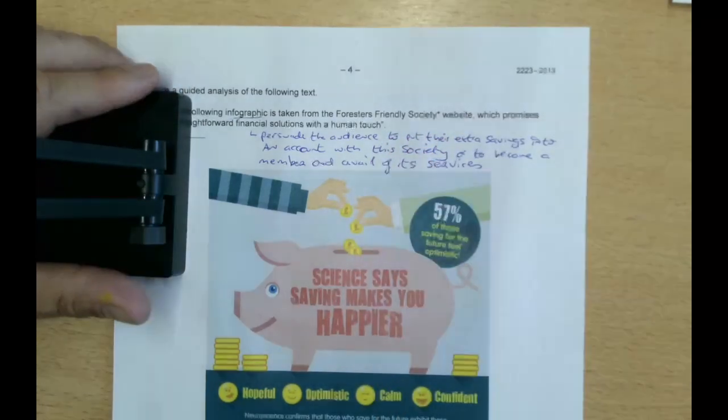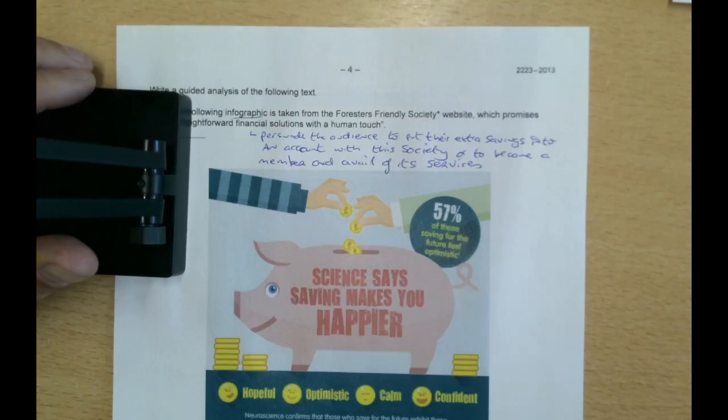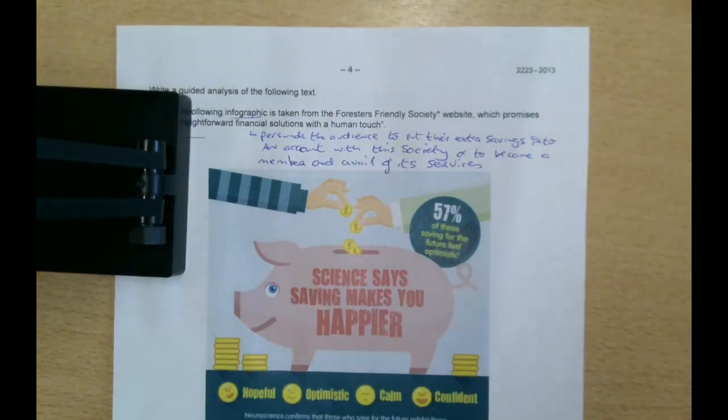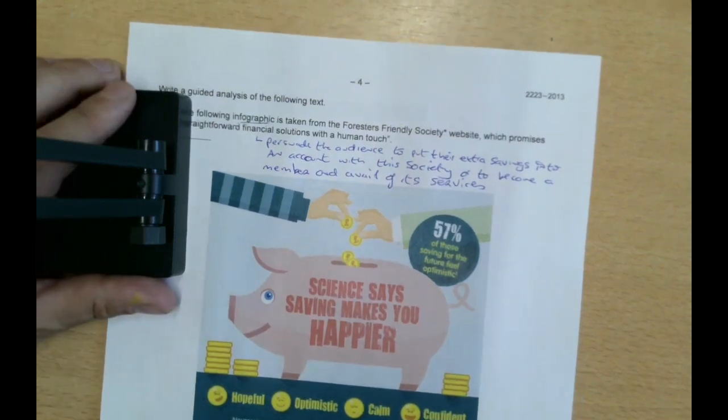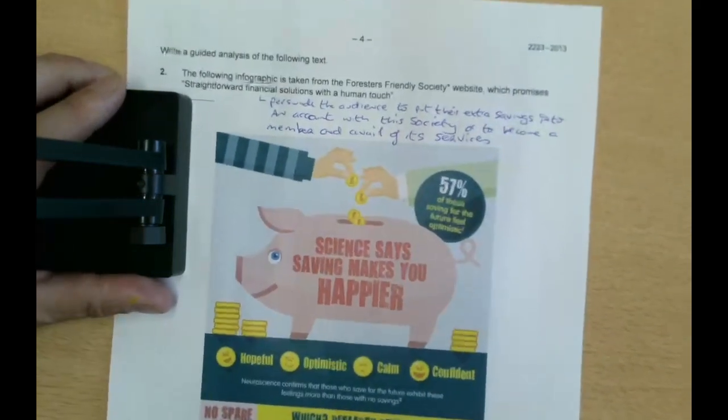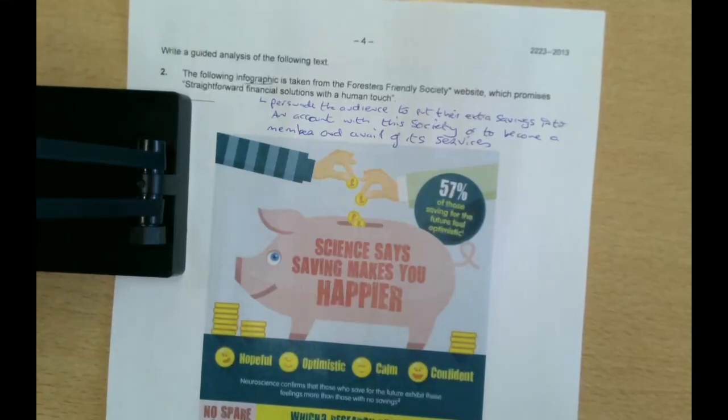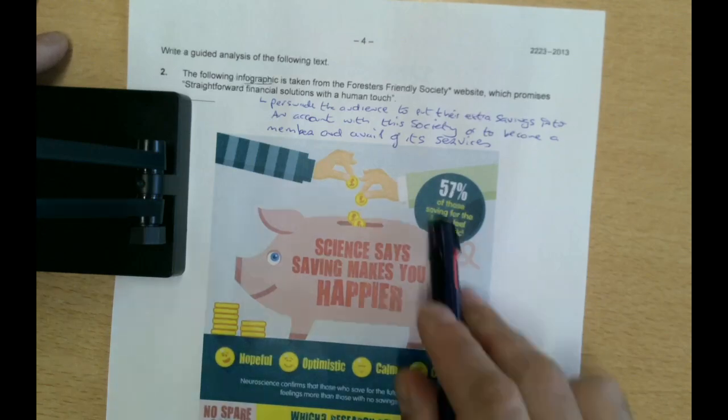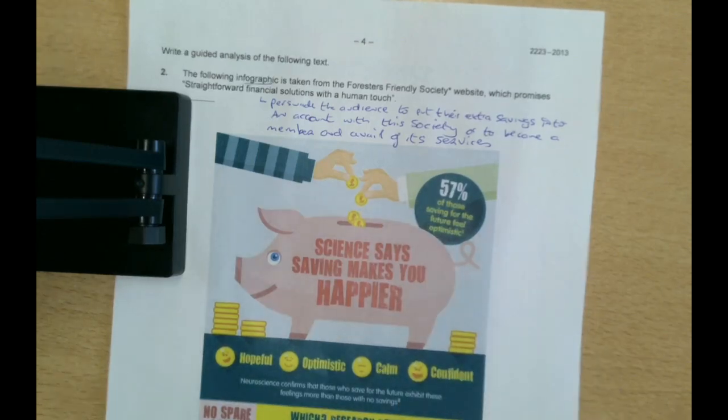Okay, cool. So you want to start with the visuals. Let's have a look at the visuals. How does this text use visuals to engage the audience and persuade them to open up an account with them? What are you going to look at? You're going to have to look at, yes, colors.